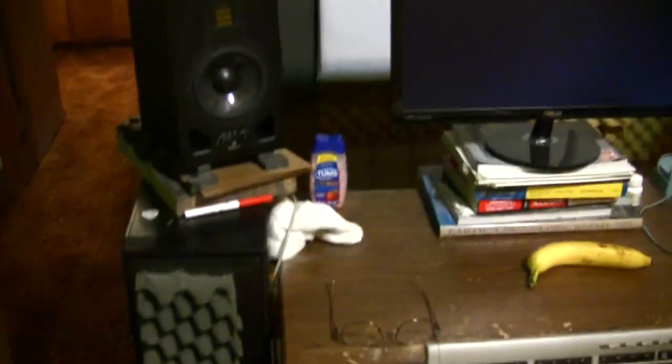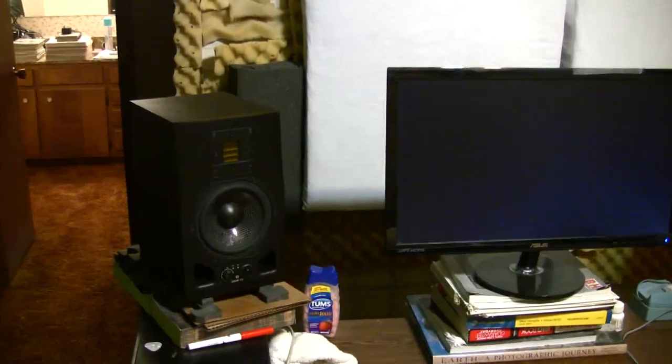Not that I had the money, but I had some LSR 28Ps, JBLs, which were this much bigger and this much wider. And I wasn't using them. They were way too big, but they sounded awesome, but they were just way too big for this room. So I sold them for $900 and turned around and got these.